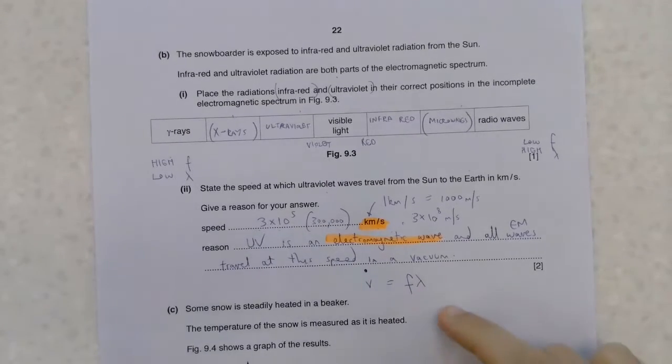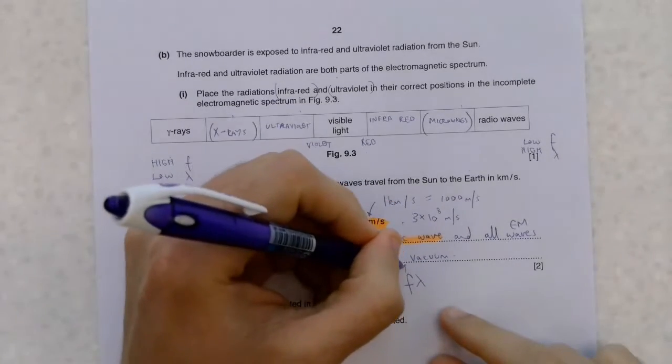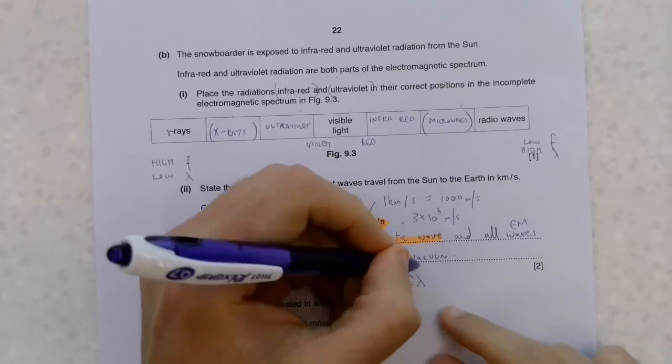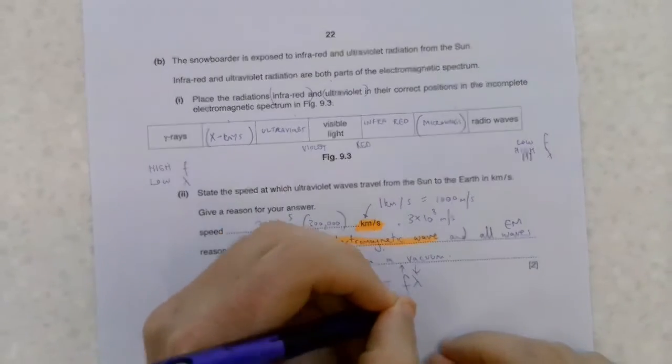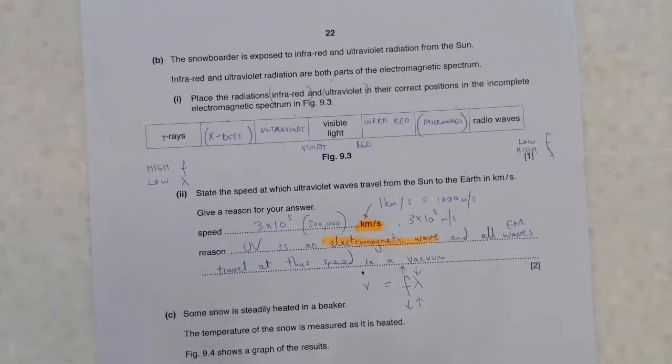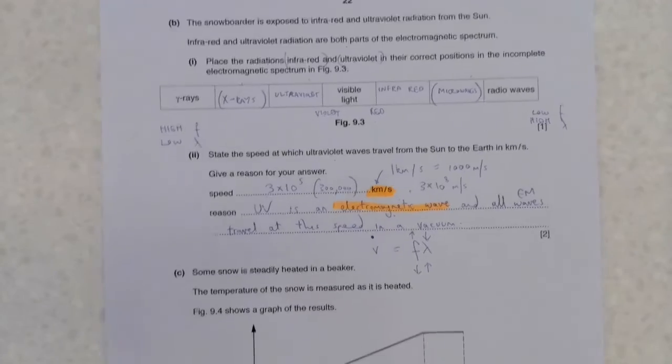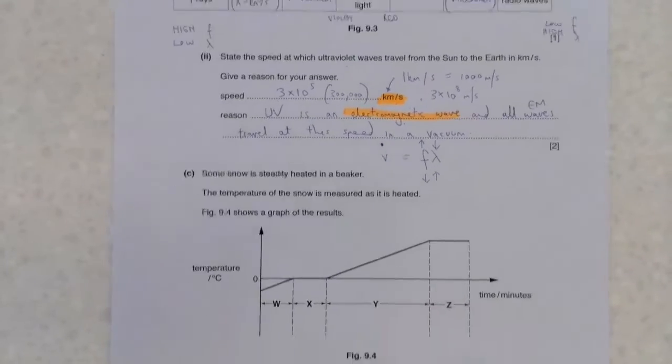Why is that important then? Look, if f goes up, lambda must go down. If f goes down, lambda must go up. That's where this relationship comes from. The fact that electromagnetic waves travel with the same speed means that the frequency and wavelength are inversely proportional to one another.